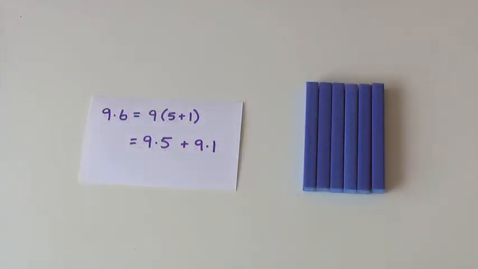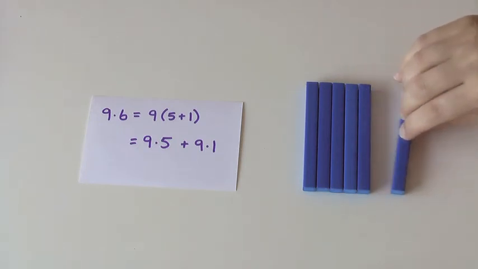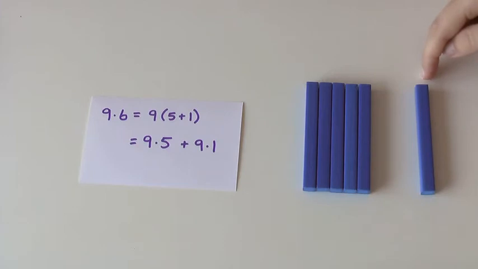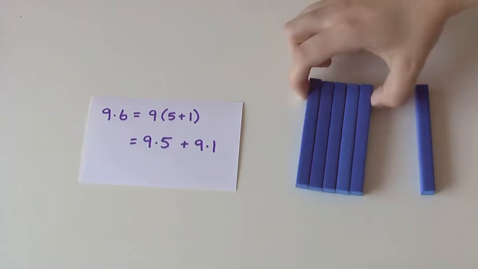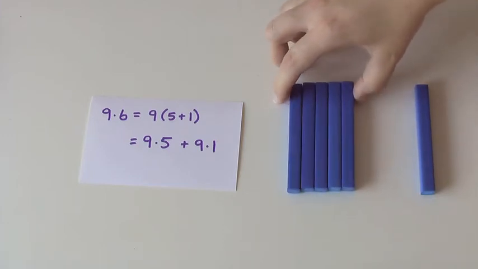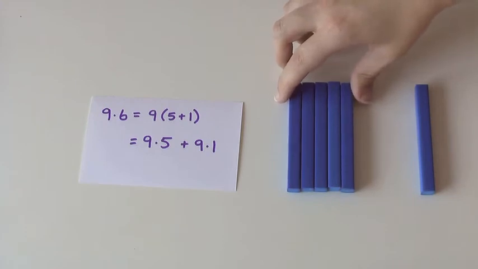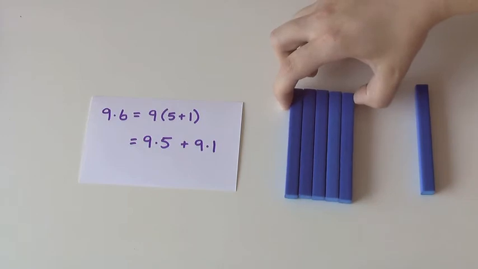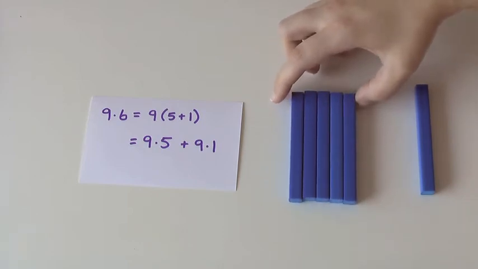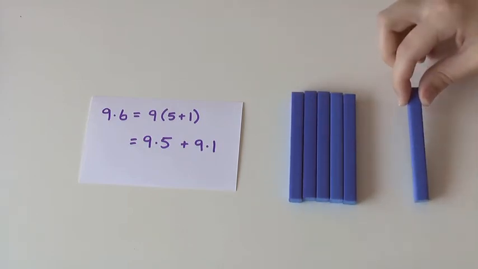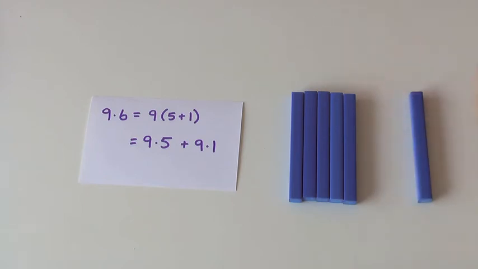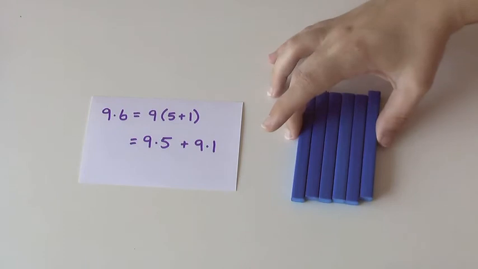Here's 9 times 6. My kids would break it into 2 groups here, so that the 6 is 5 plus 1, and then they would multiply 9 times 5, because they'd be able to figure that out by counting by 5s. They know that 9 times 5, 5 times 9 is the same thing, so they'd count by 5s and get to 45 here. So 9 times 5 is 45, and then they can just add 9 times 1, which is 9, and 45 plus 9 is 54, and so they'd get the answer by doing it that way.